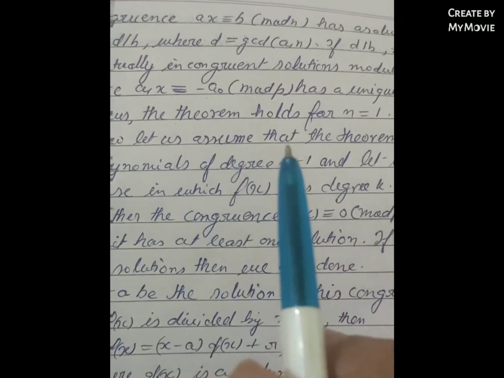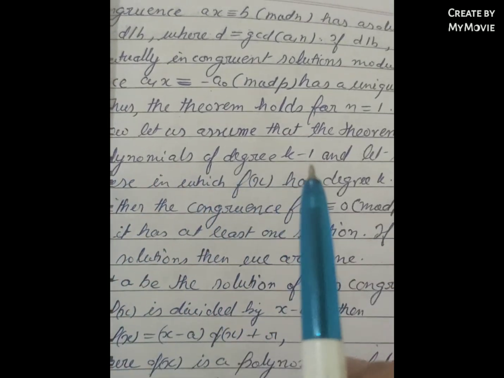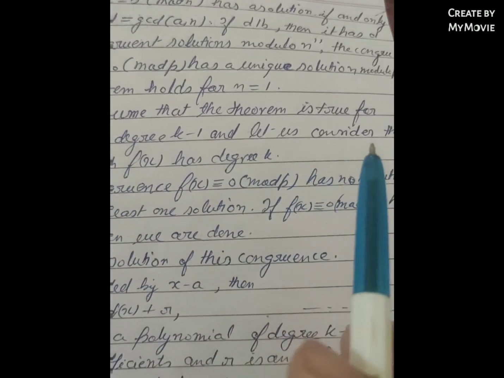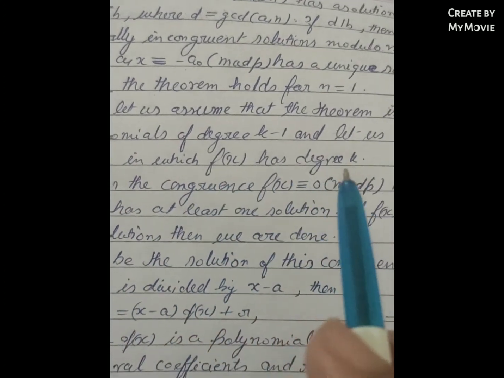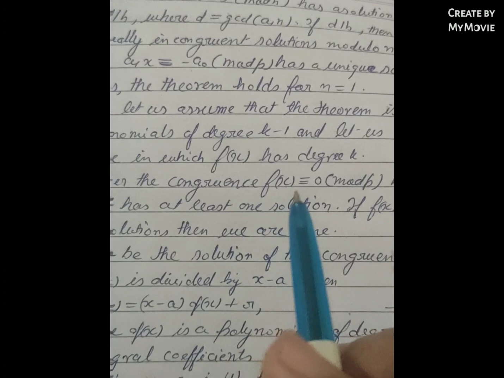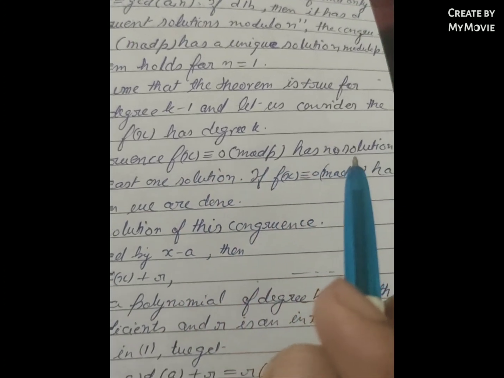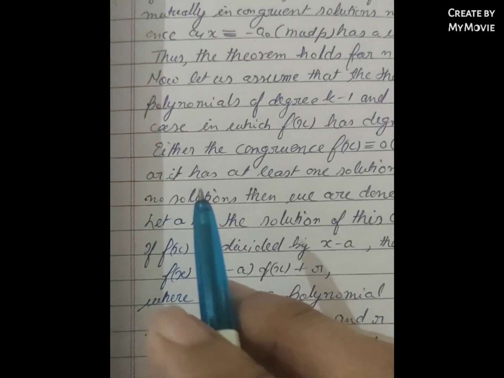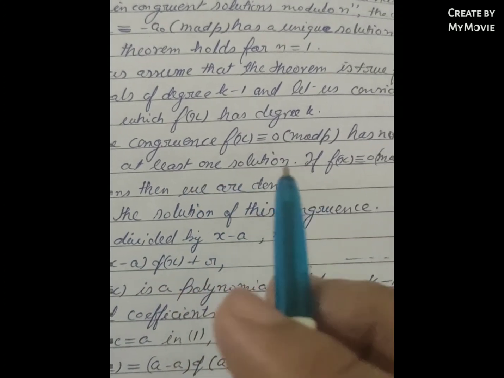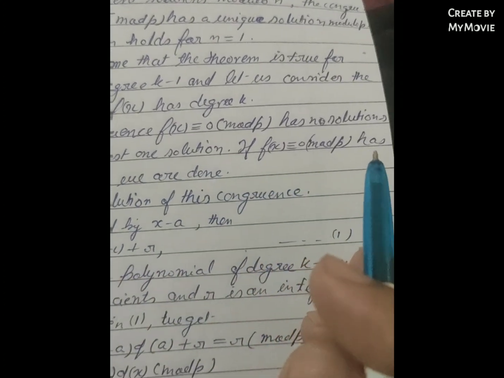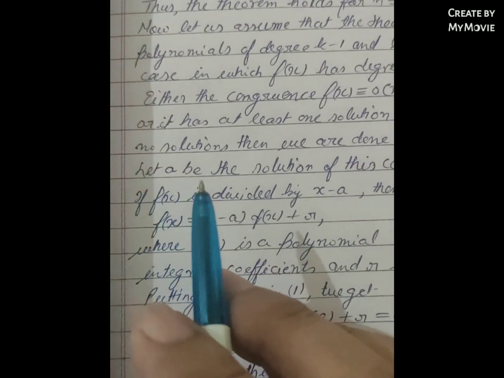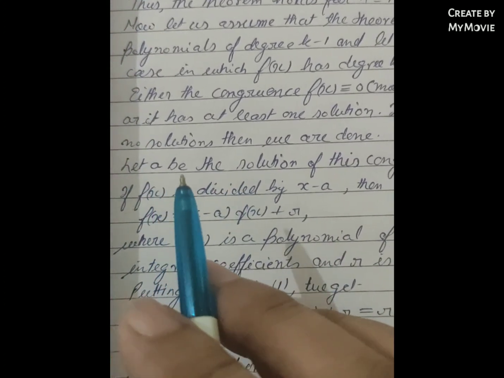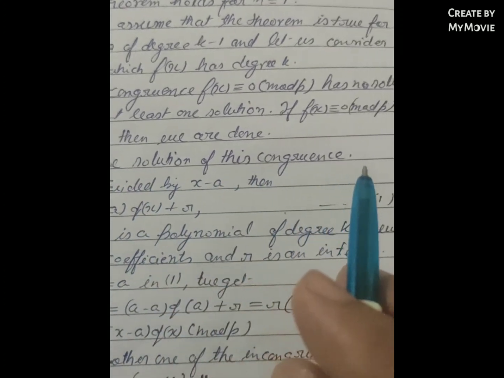Now let us assume that the theorem is true for polynomials of degree k minus 1, and let us consider the case in which f(x) has degree k. Either the congruence f(x) ≡ 0 modulo p has no solution, or it has at least one solution. If it has no solution, then we are done. Let a be a solution of this congruence.